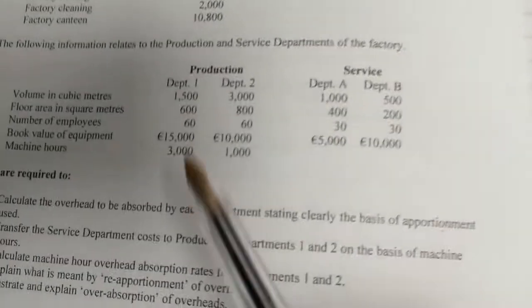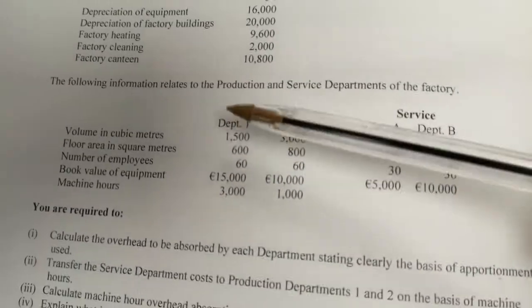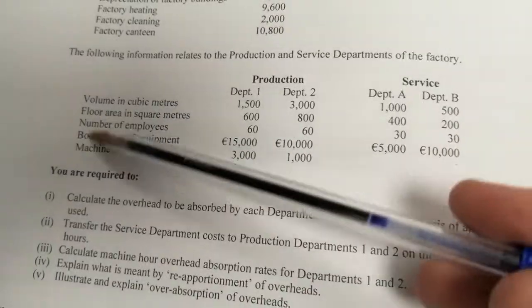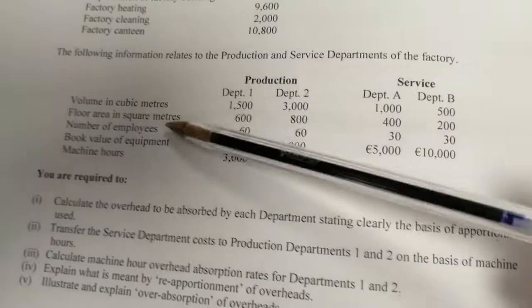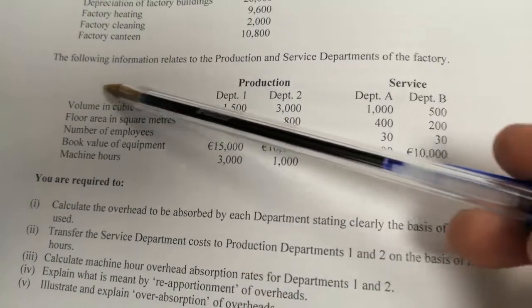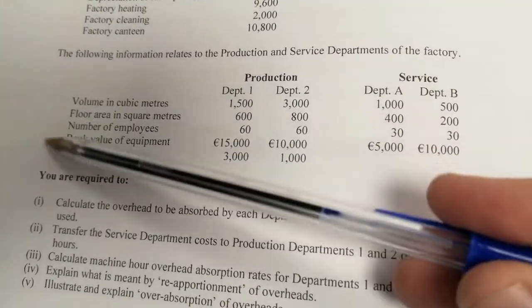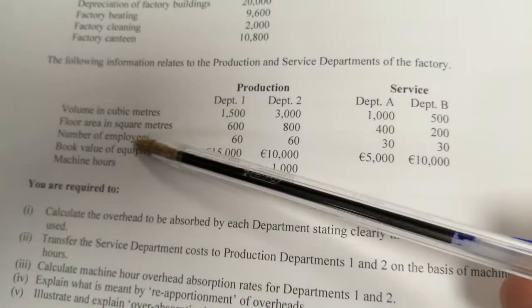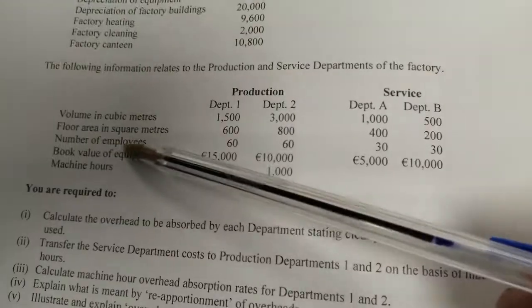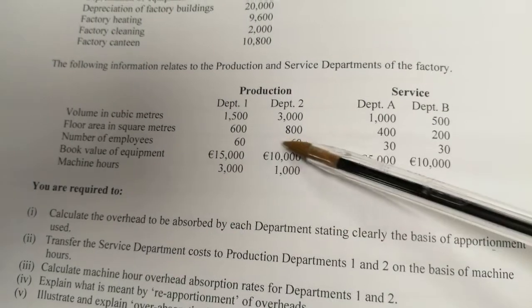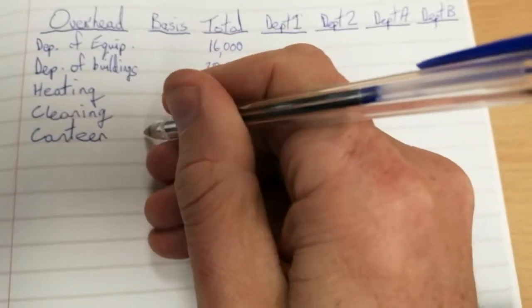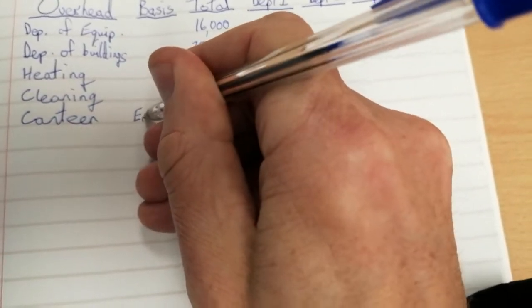So if we look down through our question again, this additional information it gives us about the departments is where we pull our basis from. And the first one that we pulled from the bottom there, canteen, was number of employees. It gives you a number of employees for each of these departments. And that is how I'm going to put just employees.